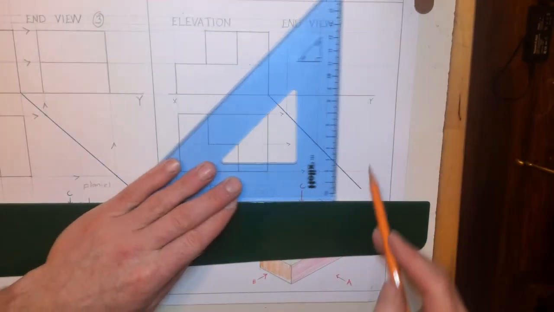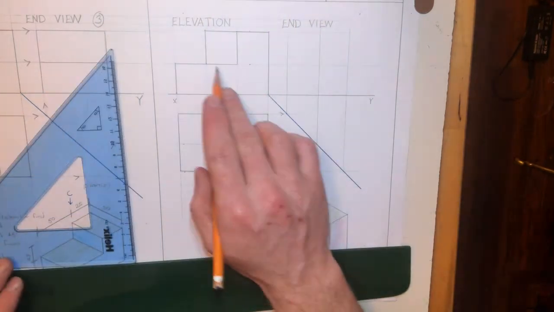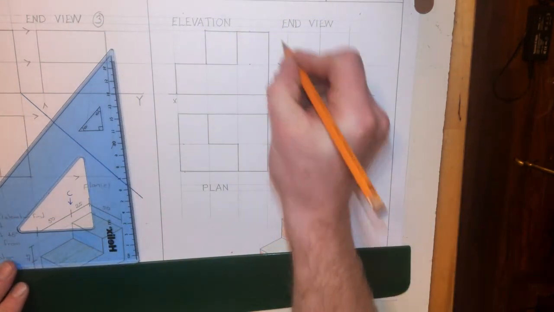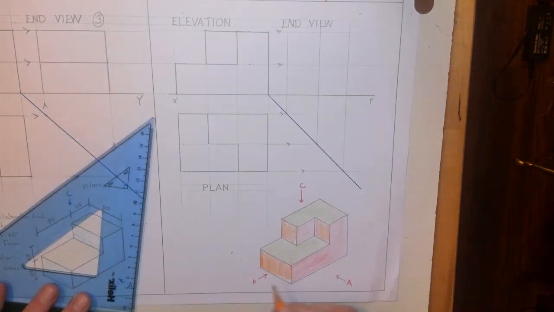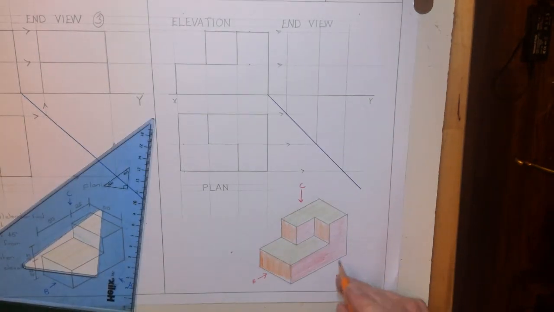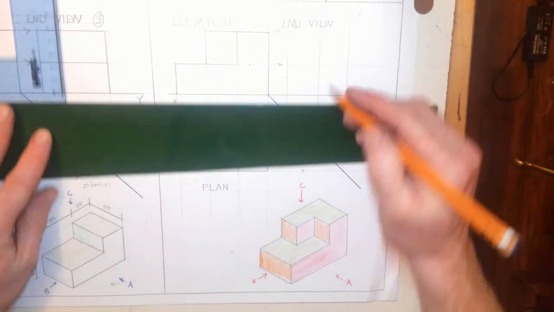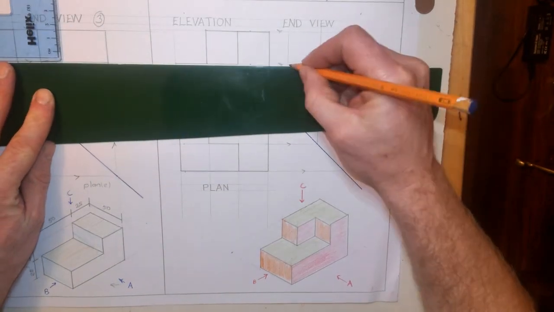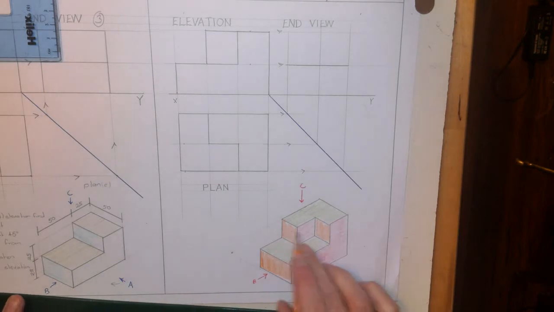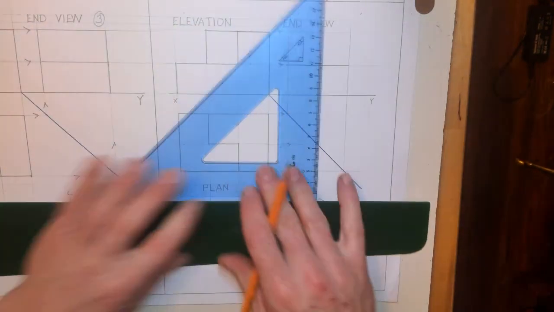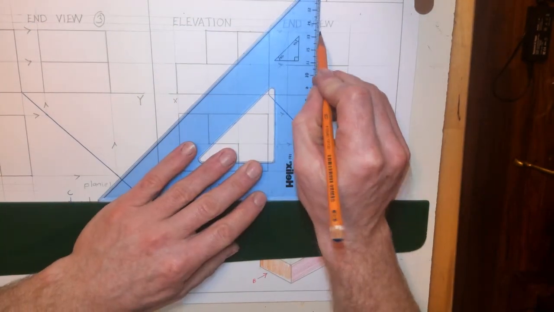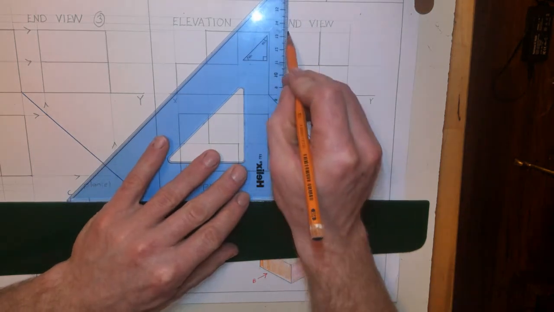So we're creating a grade above an elevation. And bring these lines across from here if you haven't done so already. So this end view is from arrow B here. It's going to look like a long rectangle on the bottom, and two small rectangles here. And that is this question done.